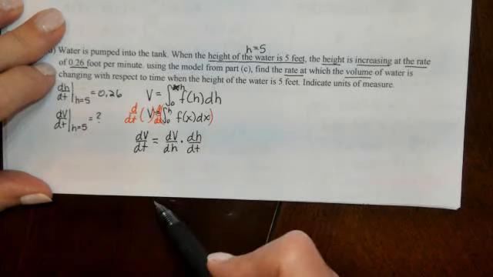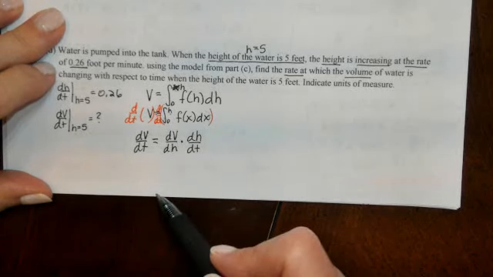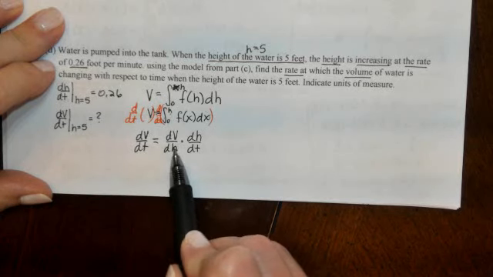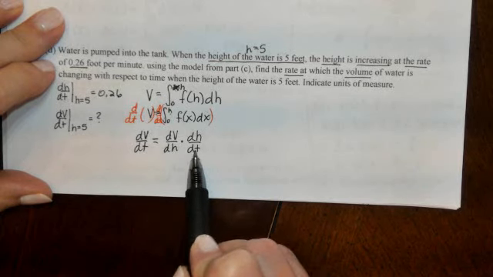You'll do it more when you hit differential equations. If you want dV/dt, then you need to multiply dV/dh by dh/dt. It's almost like a unit analysis kind of thing. I want to be left with dV over dt.